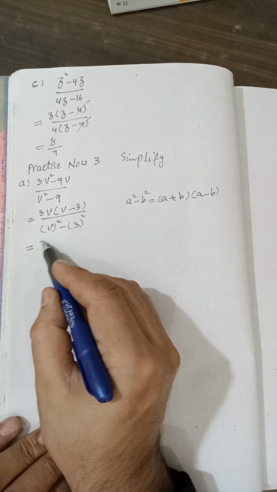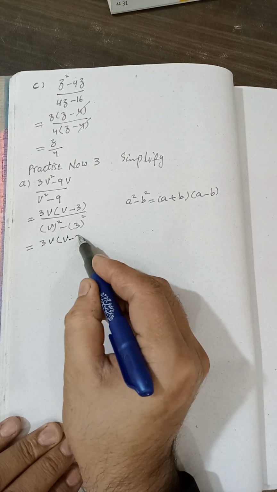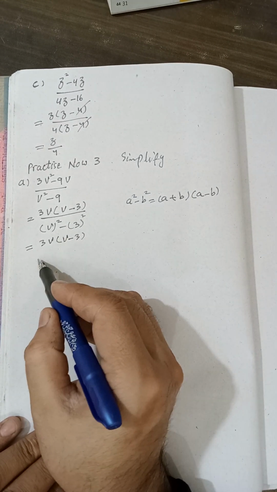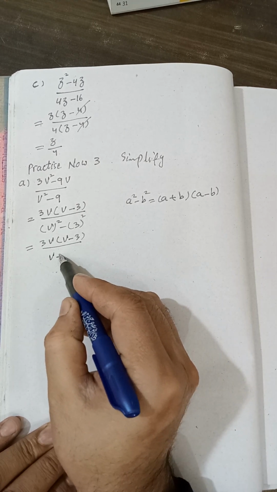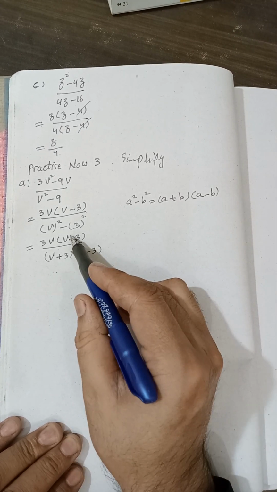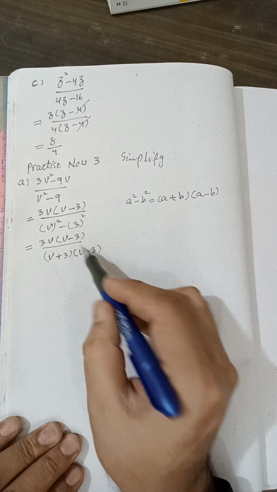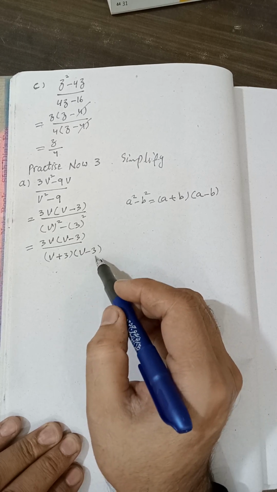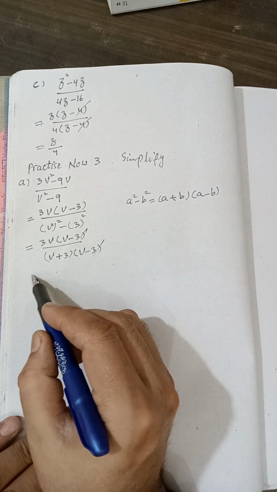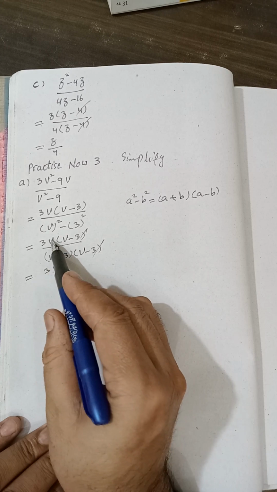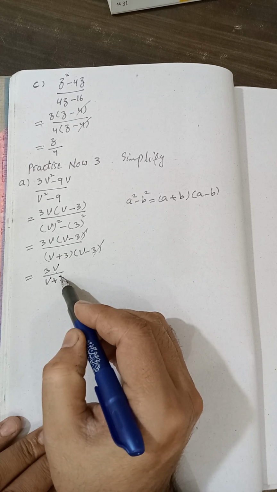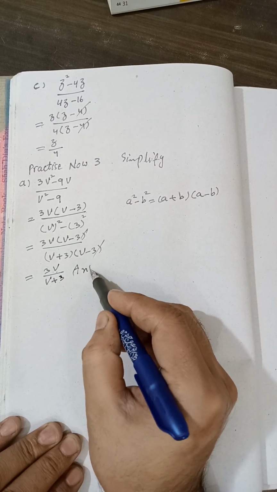Now you will write it 2 times, a square minus b square, just like that. A square minus b square, a plus b, a minus b. Write it 2 times like that. V plus 3 and v minus 3. Now you can see v minus 3, v minus 3, these are the same, and you can cancel out these, and after cancelling these, the answer will remain 3v, this one, over v plus 3, this one will remain. So this is our answer.